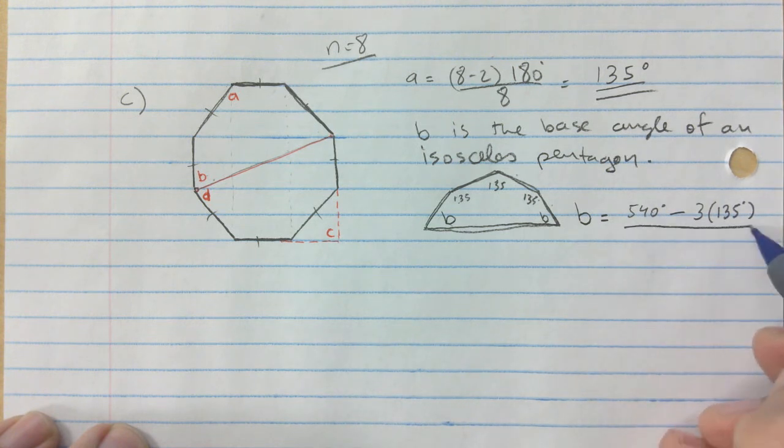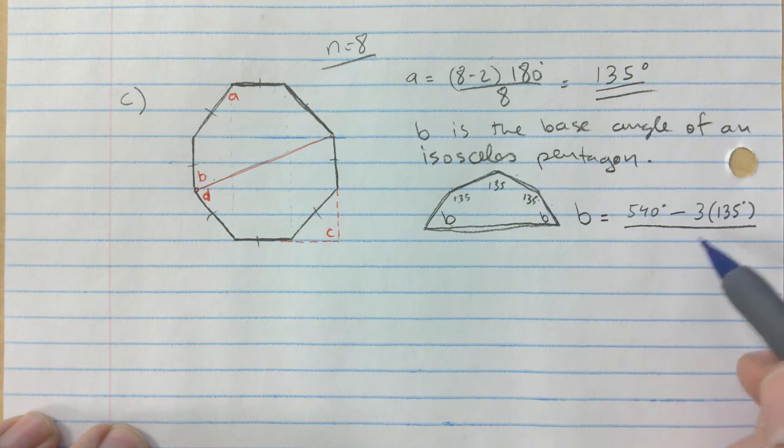I think this would do a lot better if we actually had like a pizza, like an octagon pizza. To do this example, I think you would learn a lot faster, right?